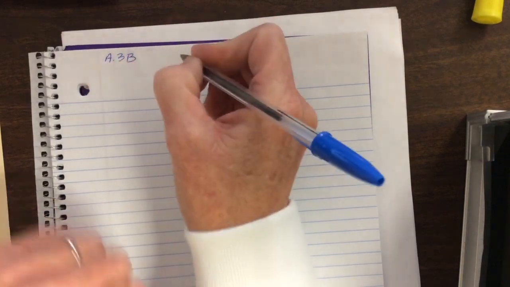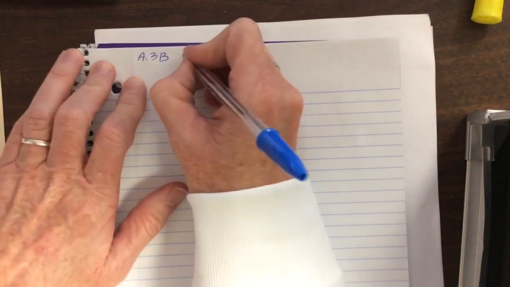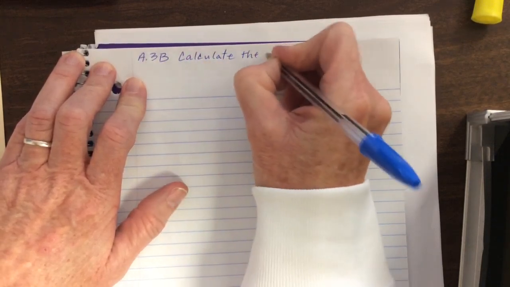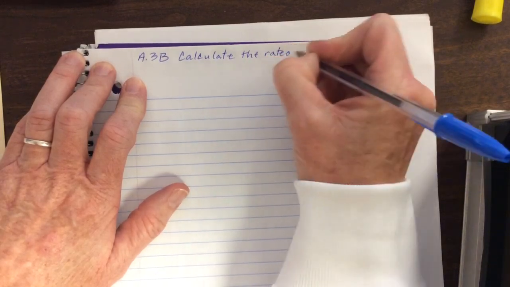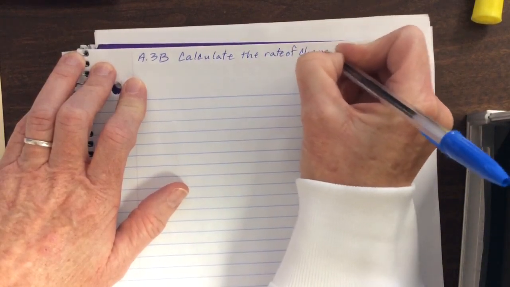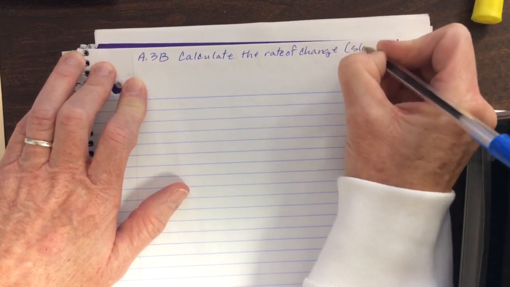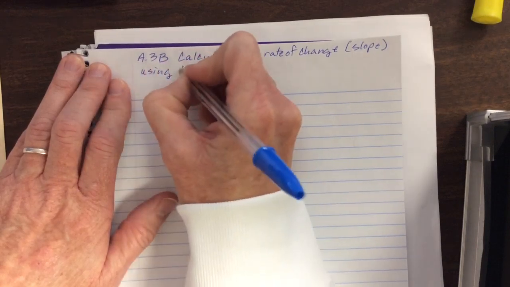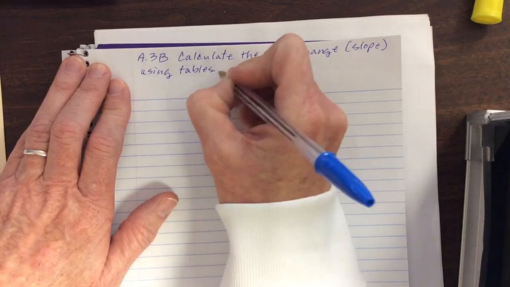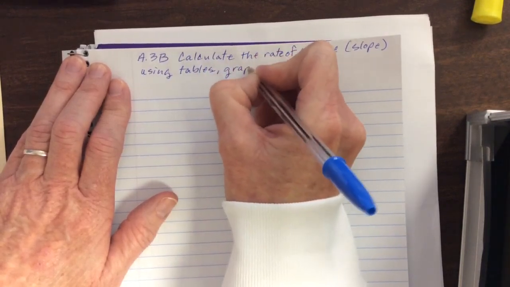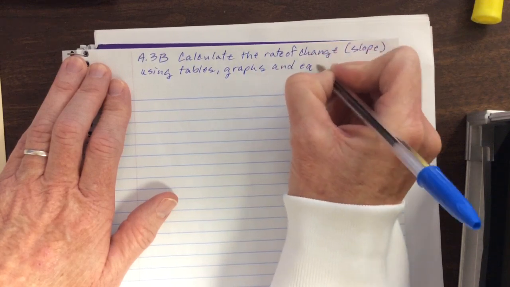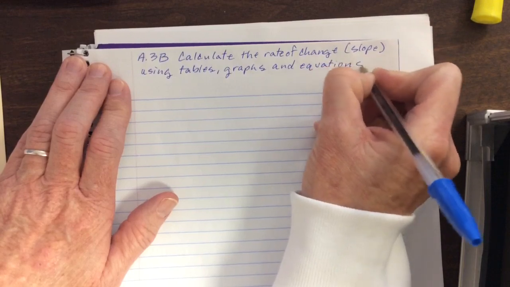It is A.3B, and it is calculate the rate of change, which is our slope, using tables, graphs, and equations. Easy enough.